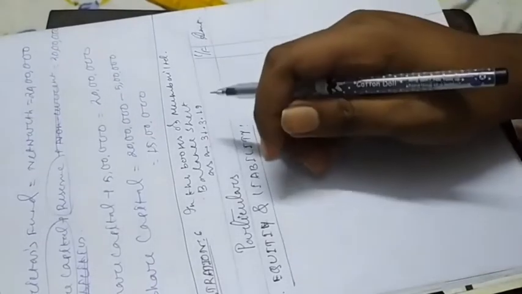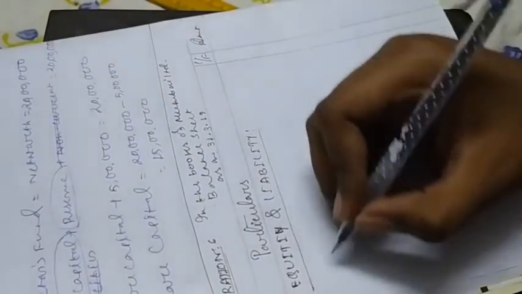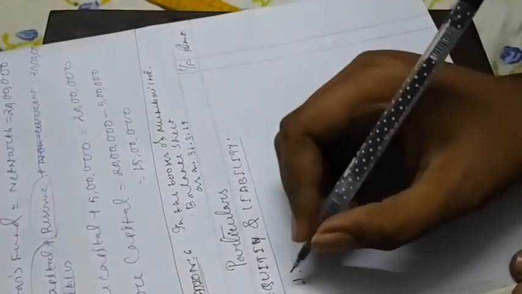We don't know what the particular elements of the balance sheet will become here, so we should write down the headings only.